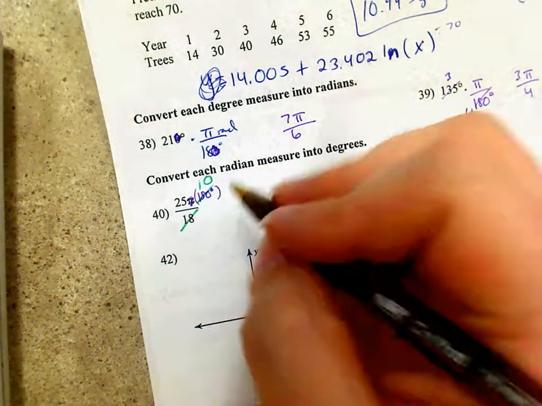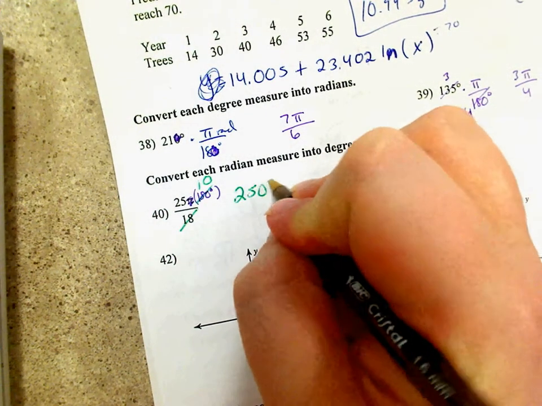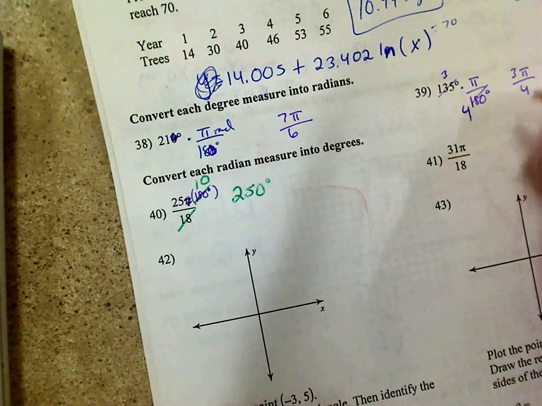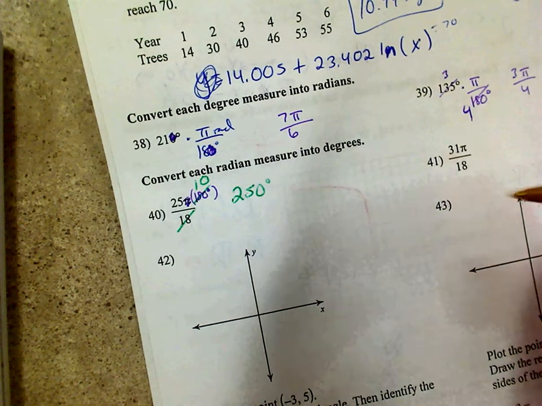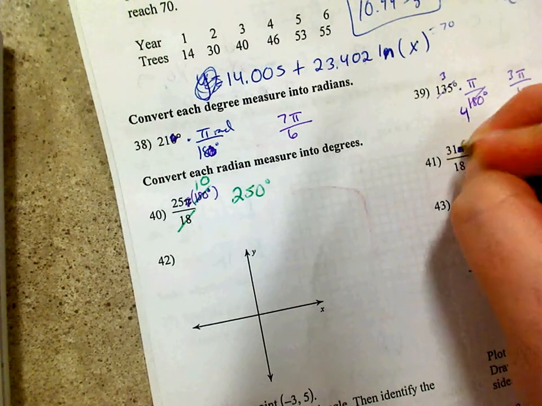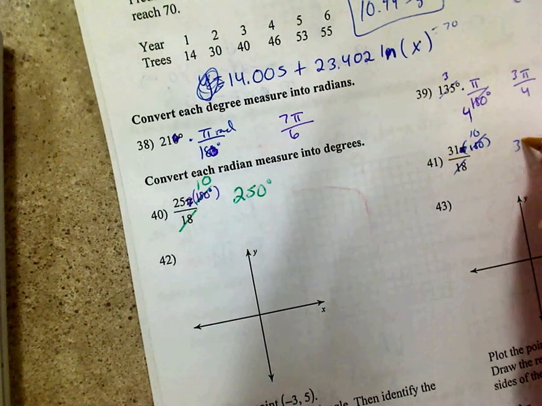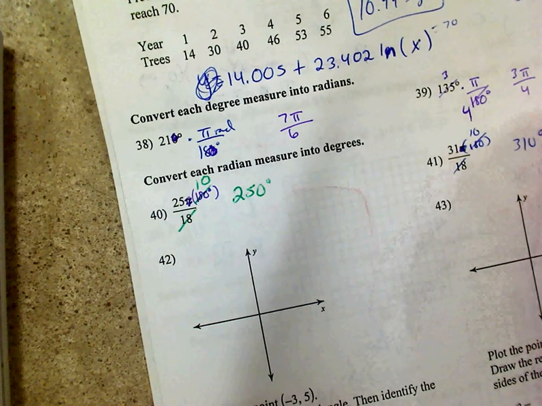Okay, same deal here. Replace this with 180. Divide by 10, or divide by 18 and get 10, that's 310 degrees. Okay. Now on these down here, I want to plot this point and find the 6 trig ratios.